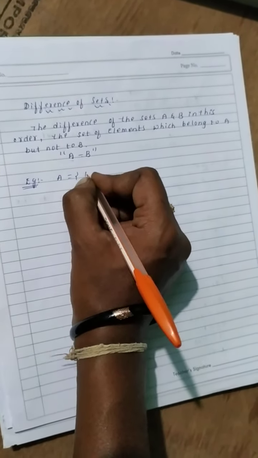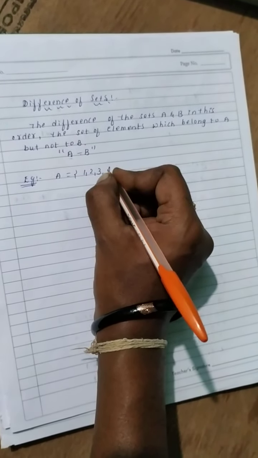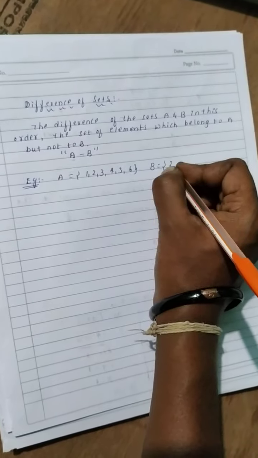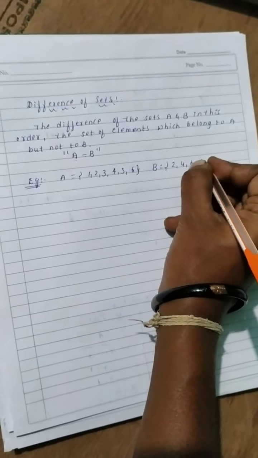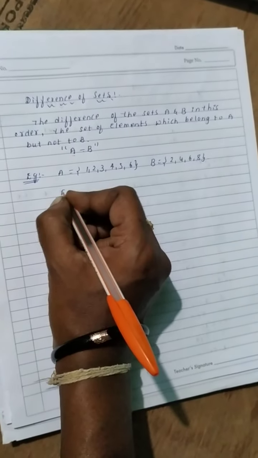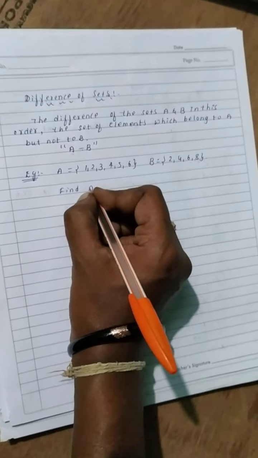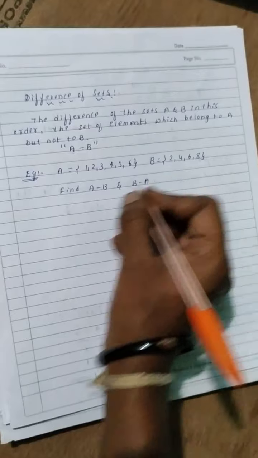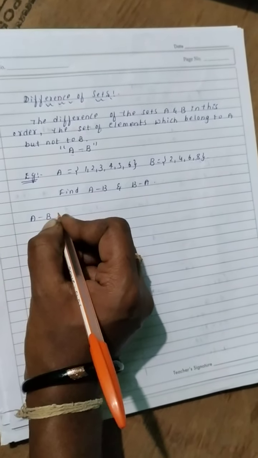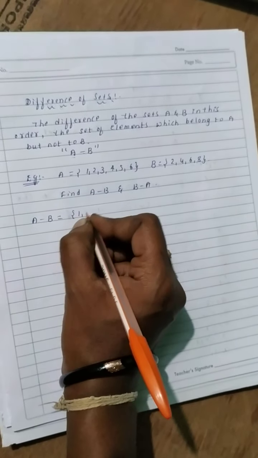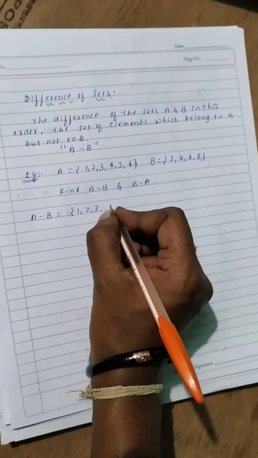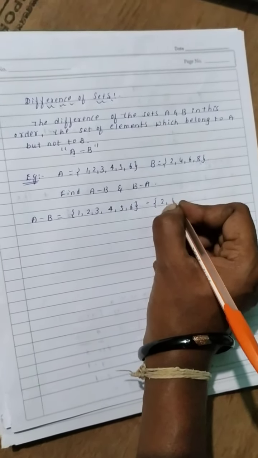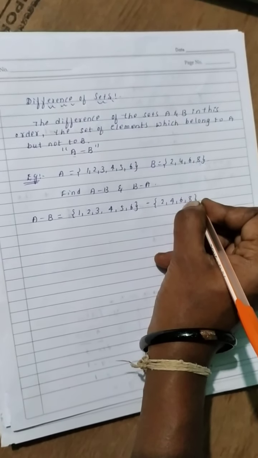So A is 1, 2, 3, 4, 5, 6, and B is 2, 4, 6, 8. Find the difference of A and B and also B and A. A minus B is nothing but 1, 2, 3, 4, 5, 6 minus 2, 4, 6, 8.